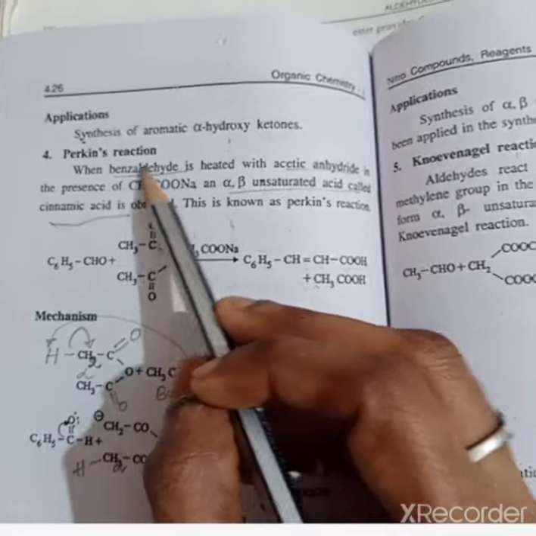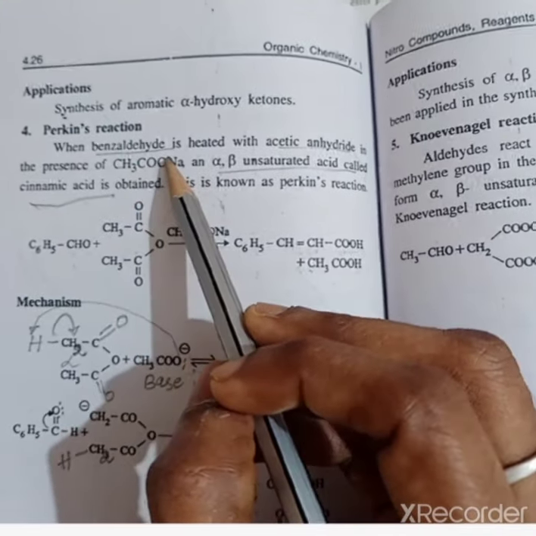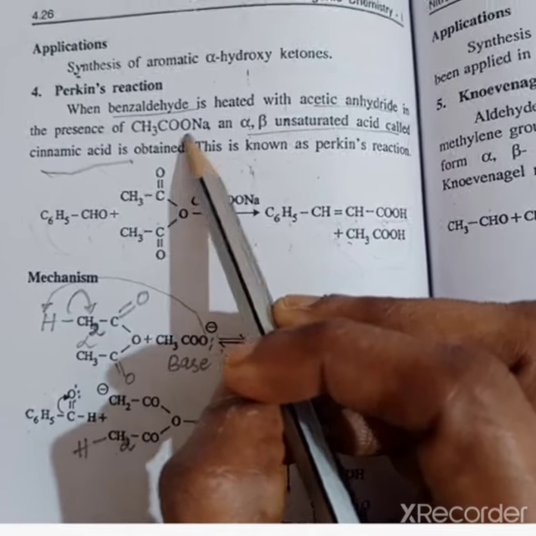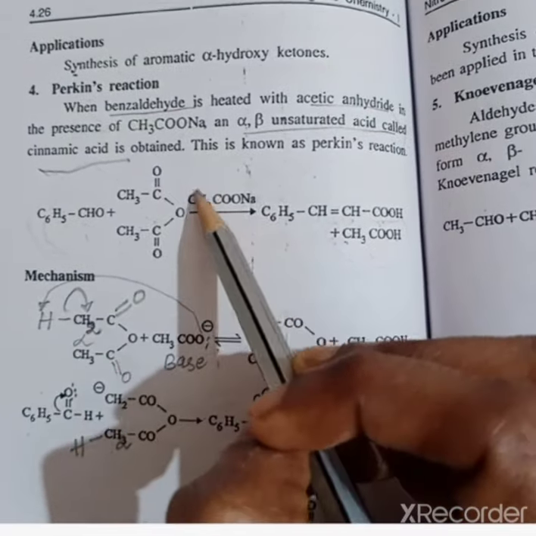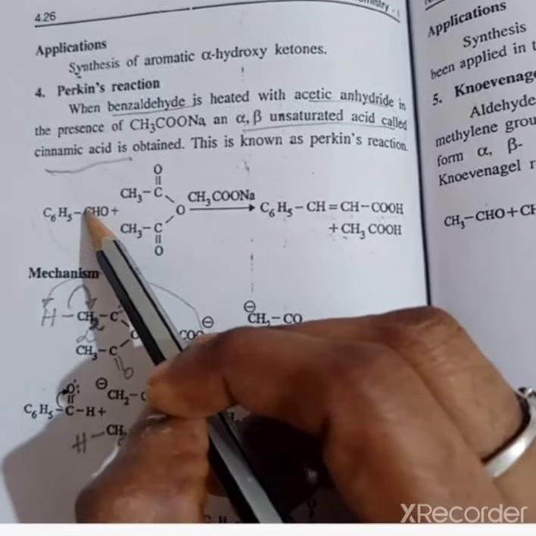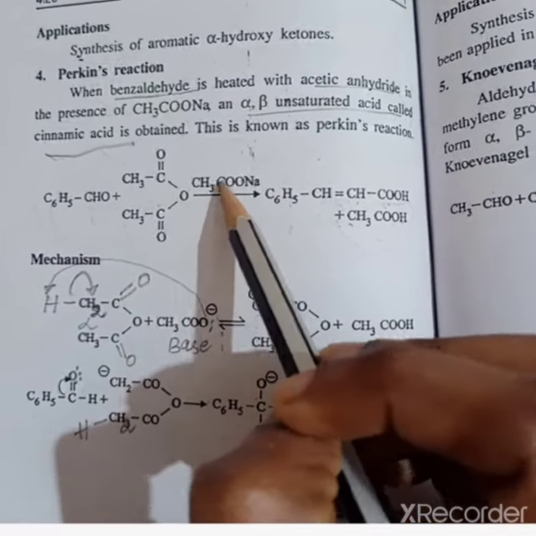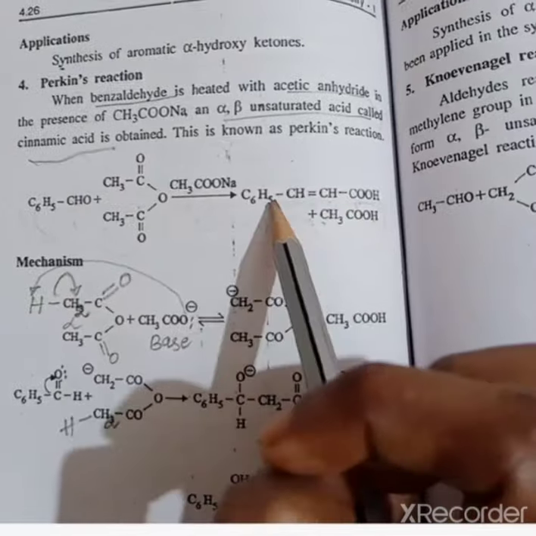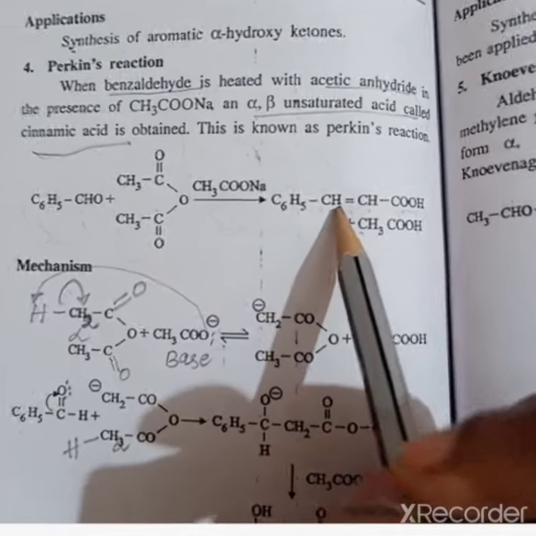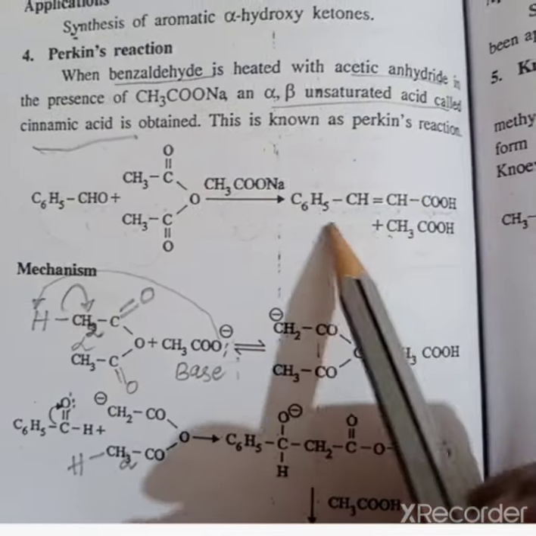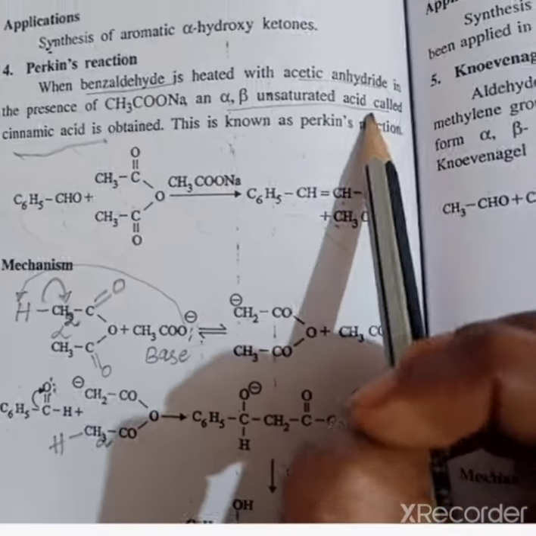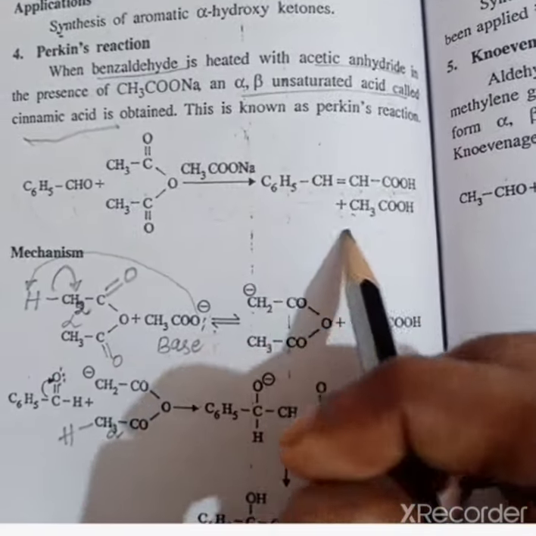Next reaction is the Perkin reaction. When benzaldehyde is heated with acetic anhydride in the presence of CH3COONa, a salt condition, it gives cinnamic acid, C6H5CH=CH-COOH. Cinnamic acid is otherwise called an alpha-beta unsaturated acid. This reaction is known as the Perkin reaction.